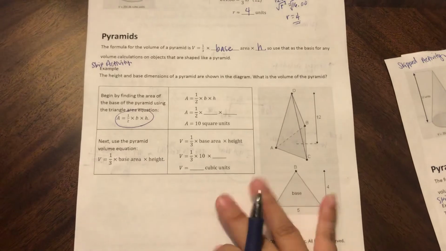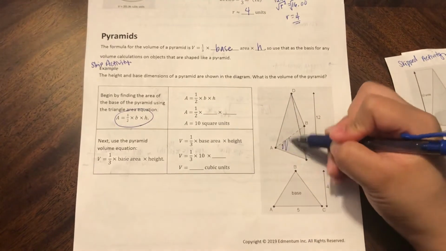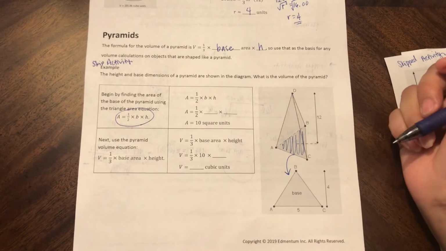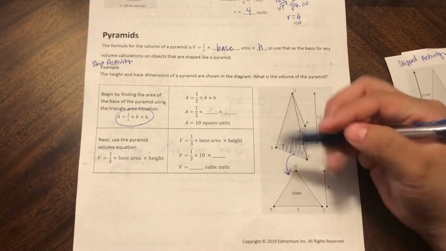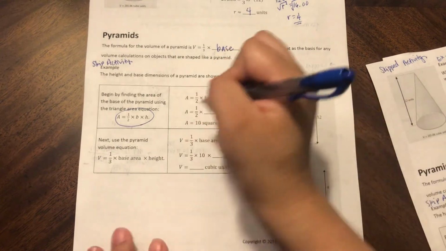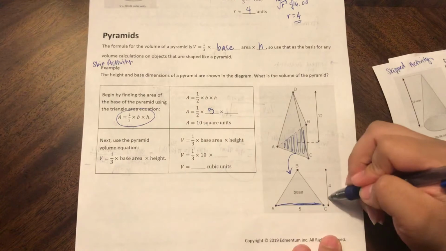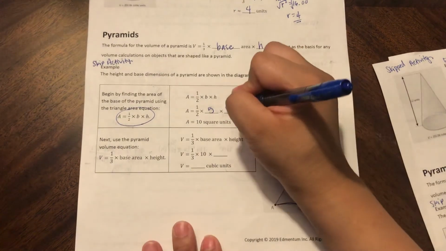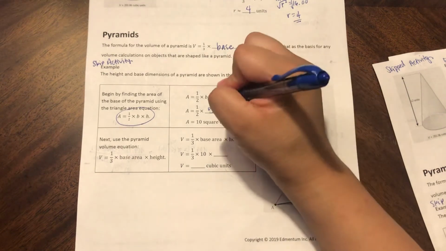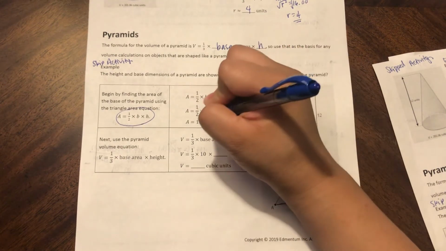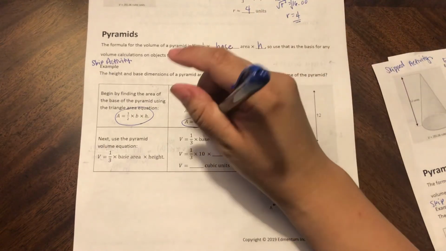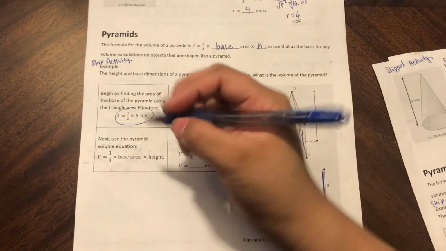Okay, so now if we know that, basically I'm finding this base area first. They actually take it and they redraw the base over here separately, which is awesome. So now the base of the triangle is 5. The height of the triangle is 4. And we're talking about only the triangle that was sitting flat on the bottom. 5 times 4 is 20, and 1/2 of 20 is 10. So now, what is the area of the base? 10. So we come down here.